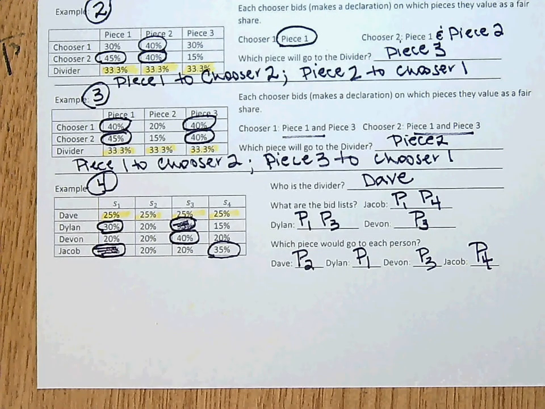Okay, so what's different from what we did today and yesterday? Today, we're talking about more than two players. So you always have a divider. Pick the divider randomly. Flip a coin, roll a dice, rock, paper, scissors, whatever it is to pick your divider. Then have the other players or choosers make their bid list. Then you go through and distribute the pieces to each player so they get their fair share. If it comes down to a tie, you always flip a coin. Don't let anybody else decide. Flip a coin to decide who gets what piece.